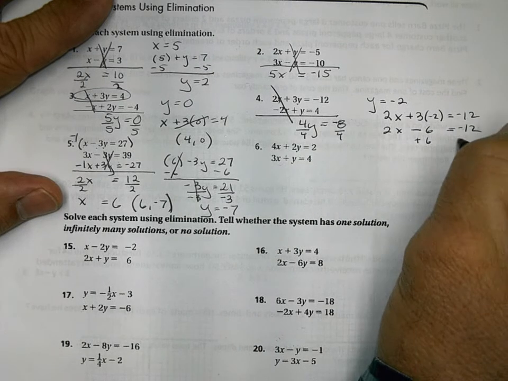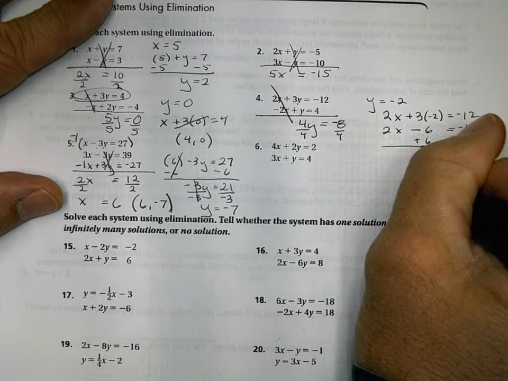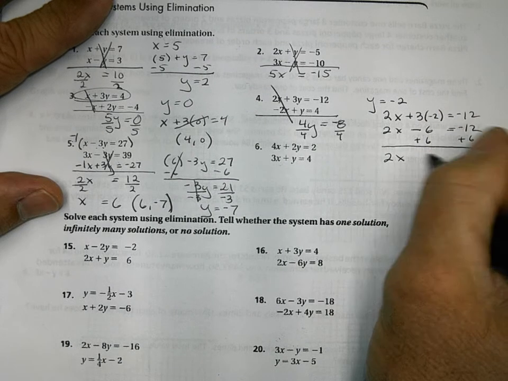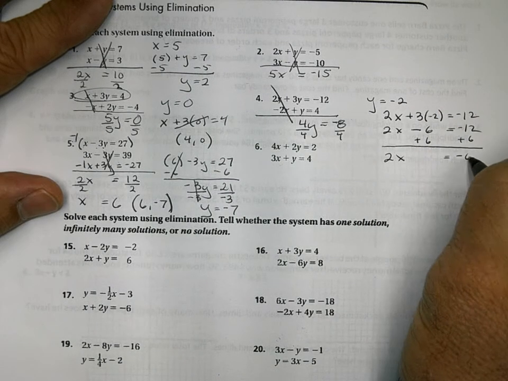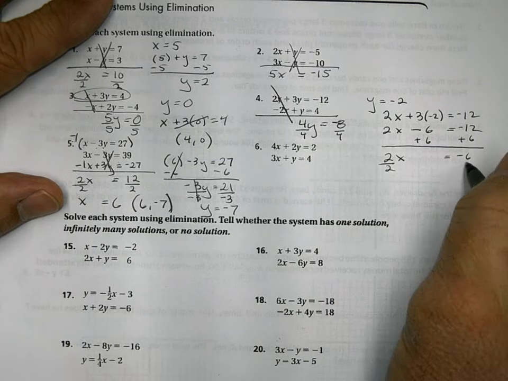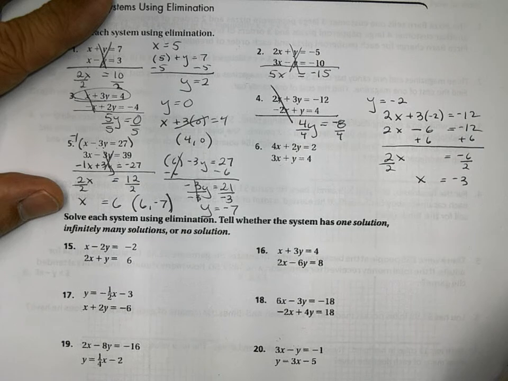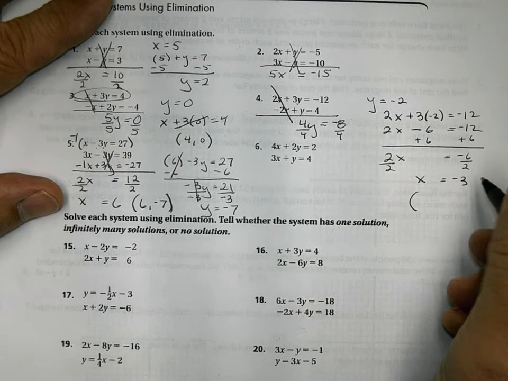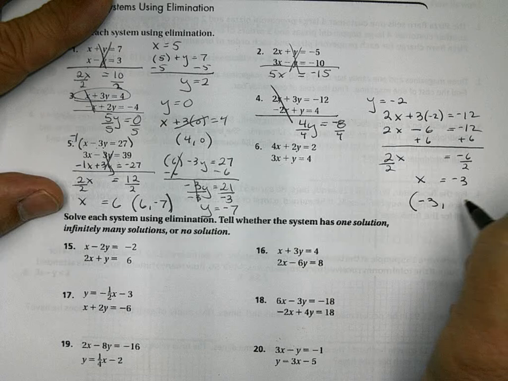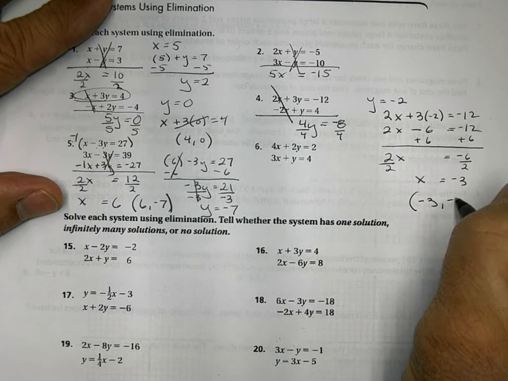We add 6 to both sides, and we get 2x equals negative 6. Divide both sides by 2, and we get x equals negative 3, for an ordered pair of negative 3, negative 2.